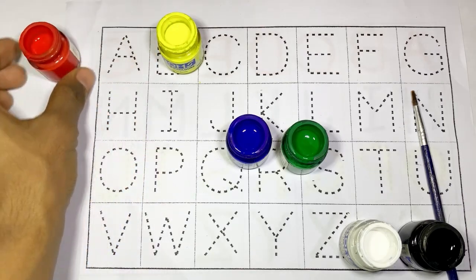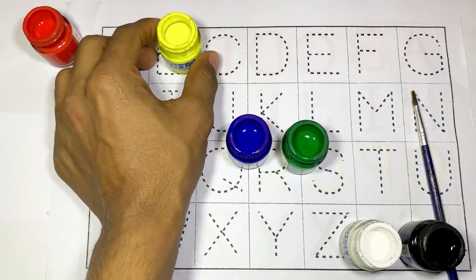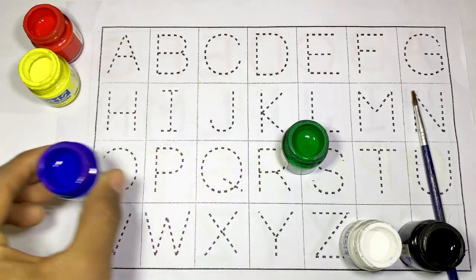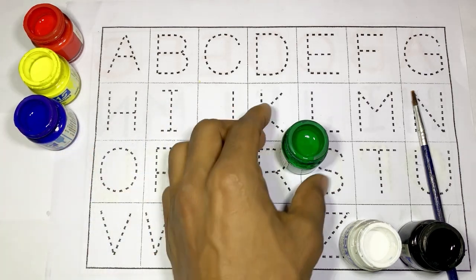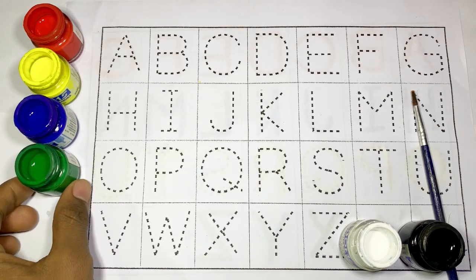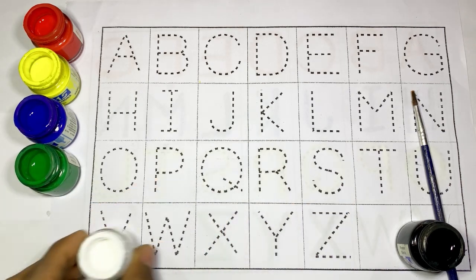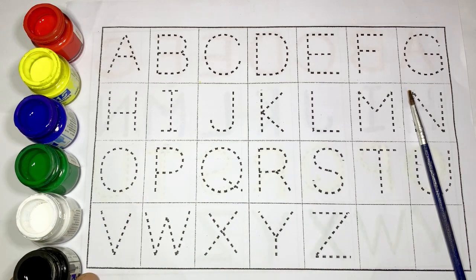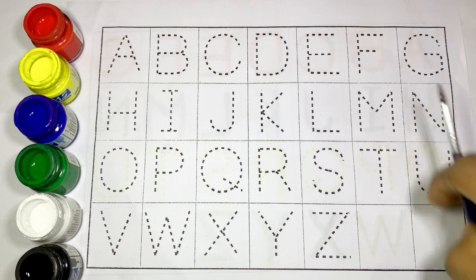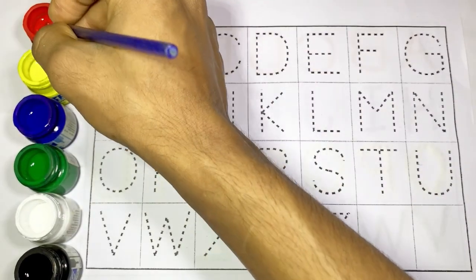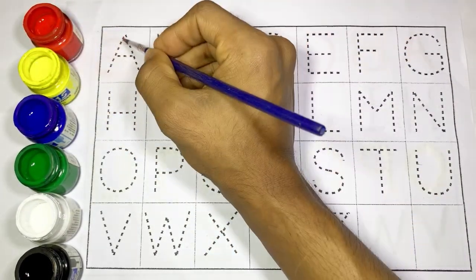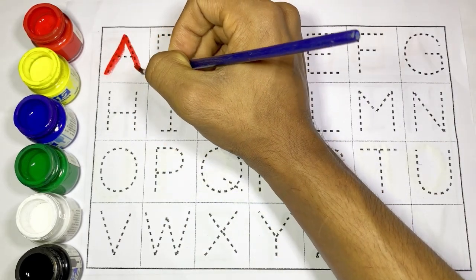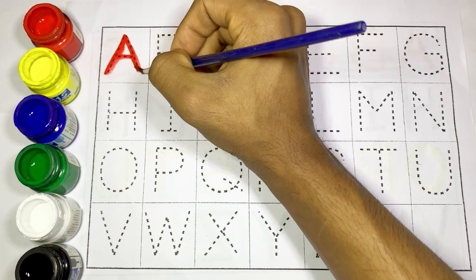Red color, yellow color, blue color, green color, white color, black color. Kids, now coloring alphabets A to Z. Kids, first draw A for apple, A for aeroplane, and use red color.